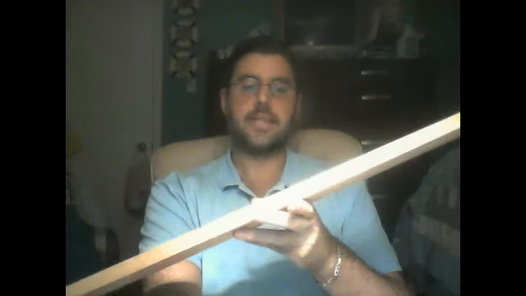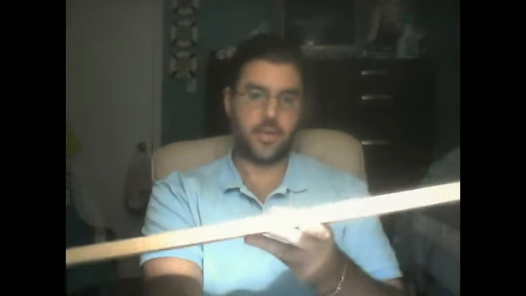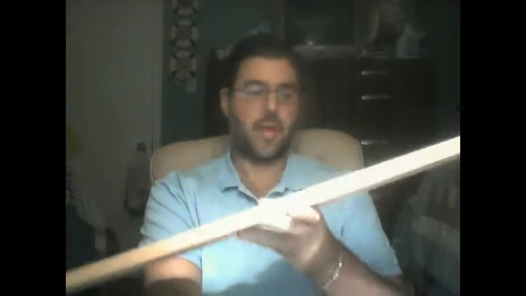For the next procedure, I had to determine the coefficient of static friction using an inclined surface. So I used the ramp board, and I inclined it, laying it on top of stacked textbooks.